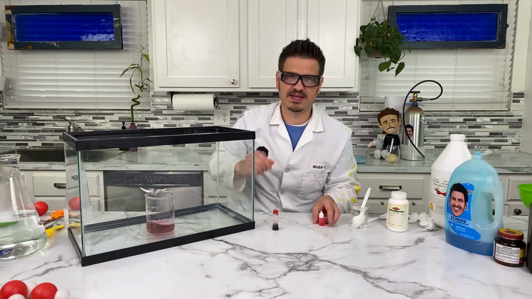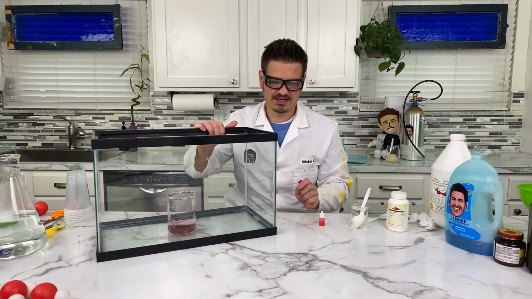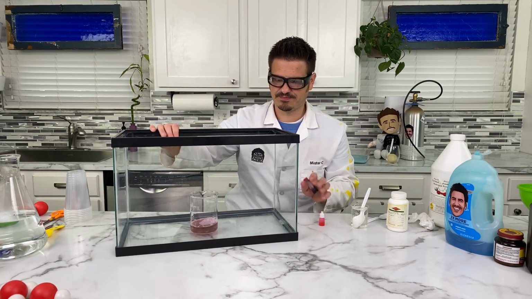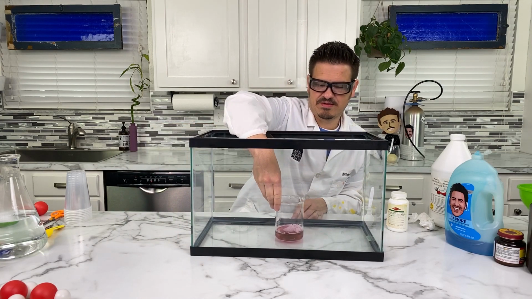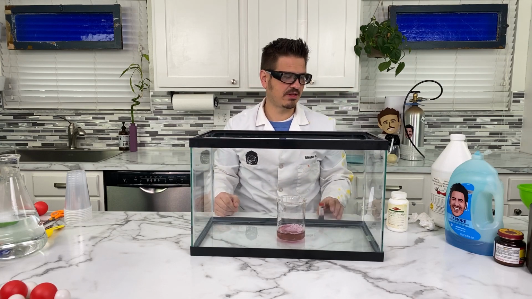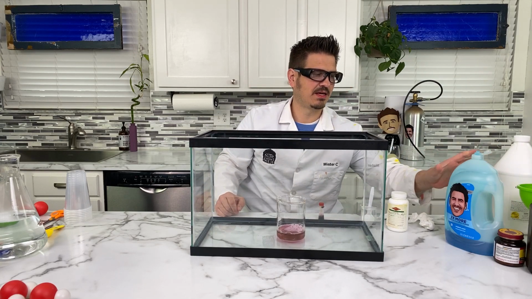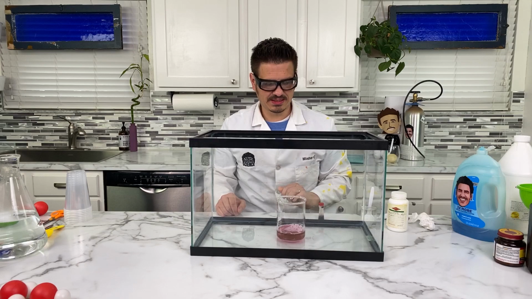And the reason we're putting it in here is because I don't want to get this on our tabletop. So we have our fish tank to hopefully capture all of this. And we're going to get this other camera set up so we can see it.